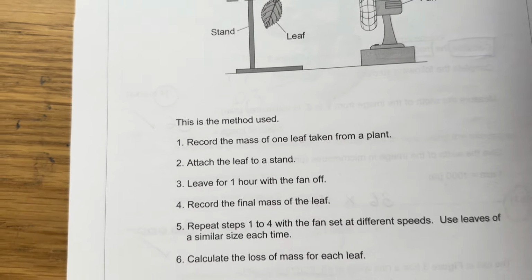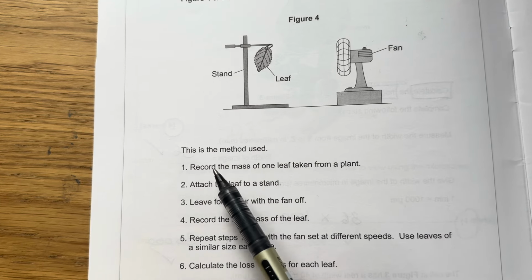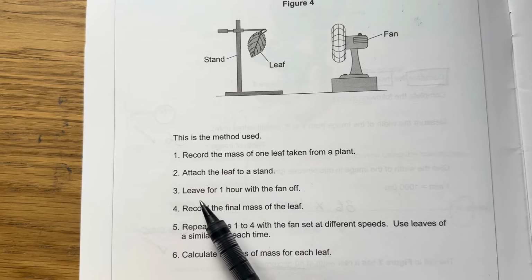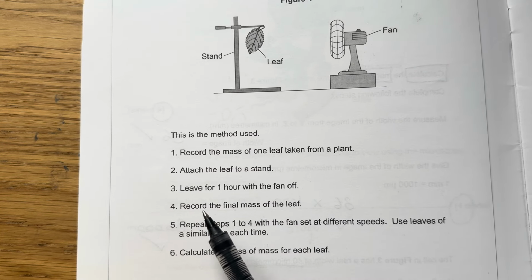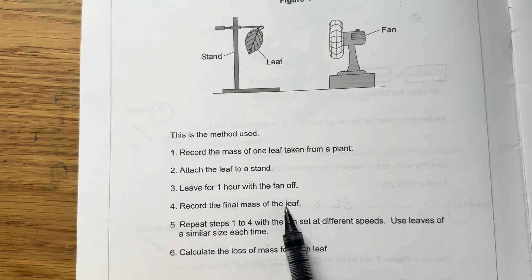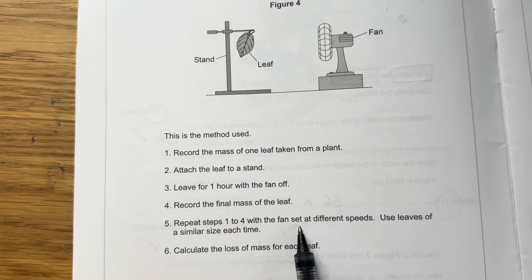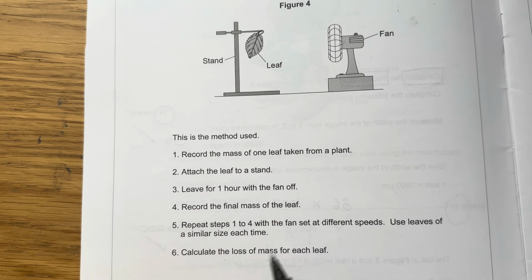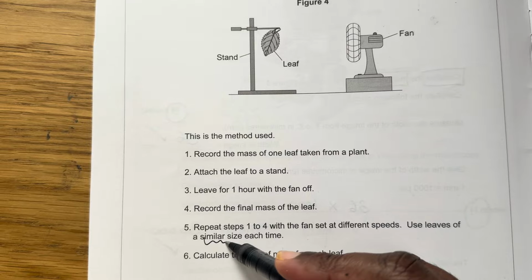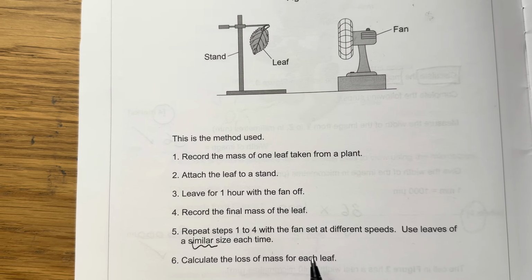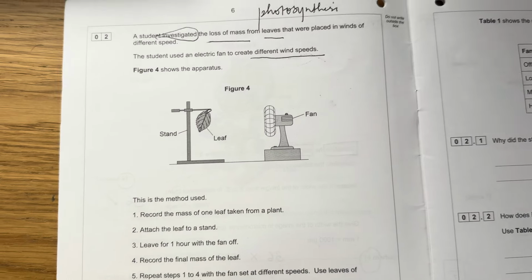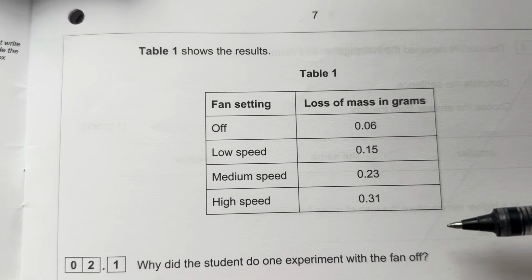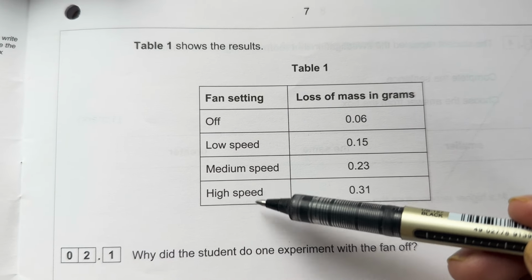Okay, so this is the method they have used. Record the mass of one leaf taken from a plant. Attach the leaf to a stand. Leave for an hour with the fan off. Record the final mass of the leaf. Repeat the steps 1 to 4 with the fan set at different speeds. Use leaves of a similar size each time. We'll come to that later. Calculate the loss of mass for each leaf. So this is the method that you're using, and they have also given you the results based on different fan speeds, as you can tell.